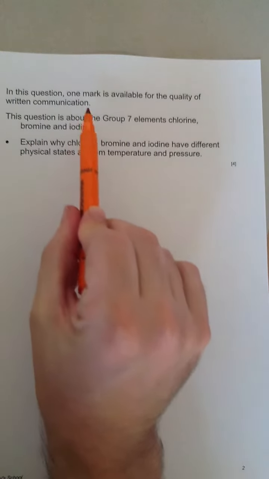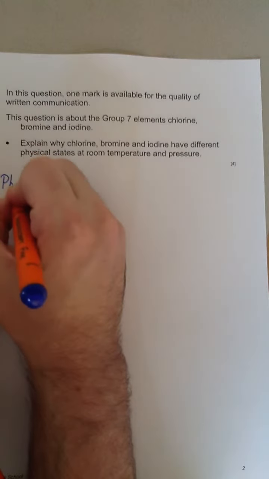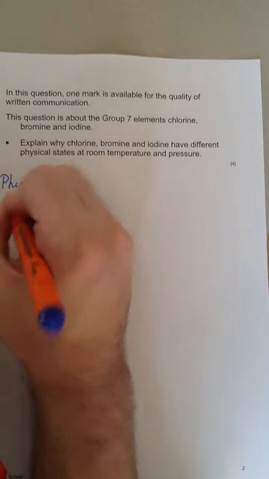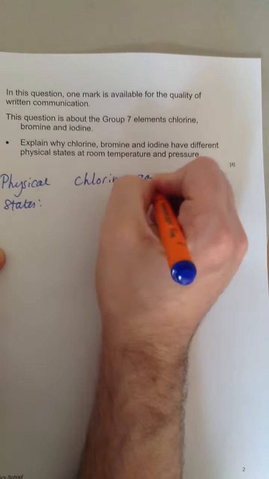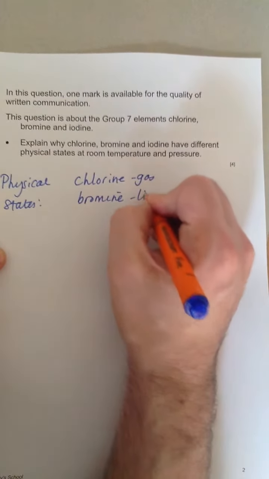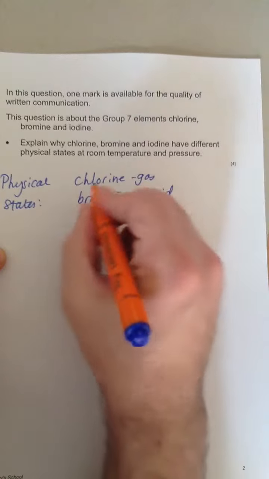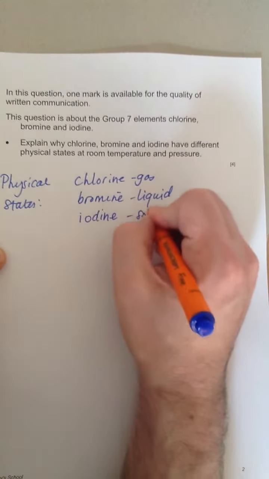And this is the first half of a question. Explain why chlorine, bromine and iodine will have different physical states at room temperature and pressure. So the first thing we need to do is describe what the physical states are. We know chlorine is a gas, bromine is a liquid, and iodine is a solid.